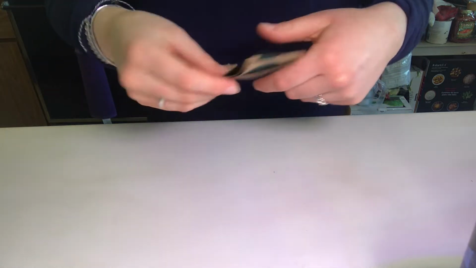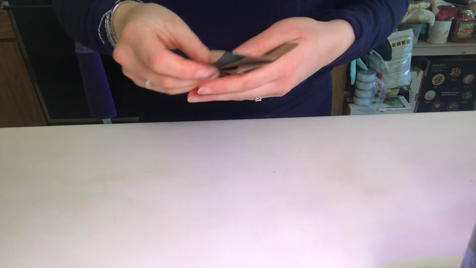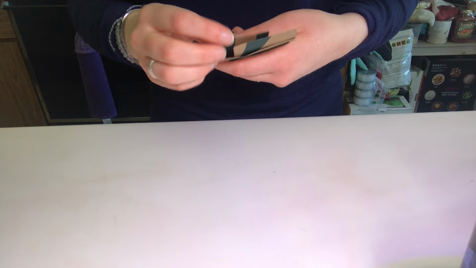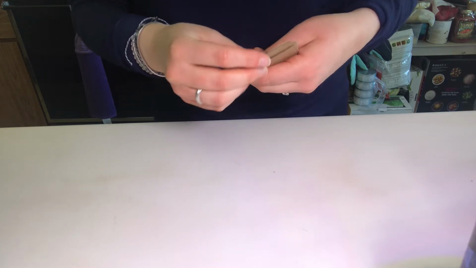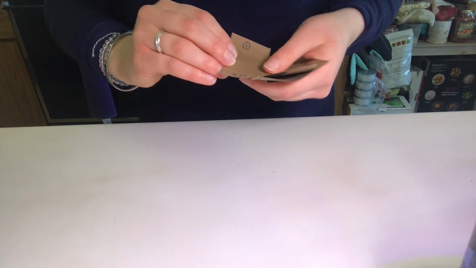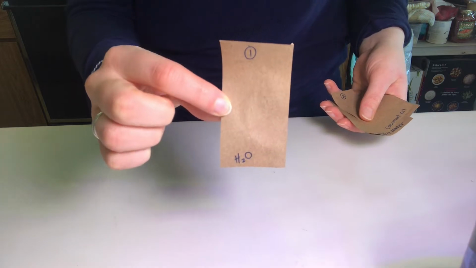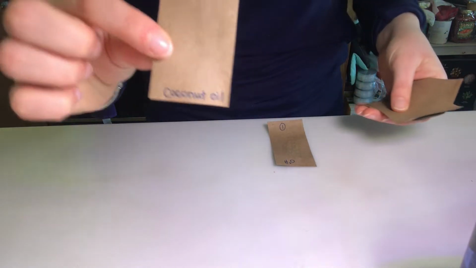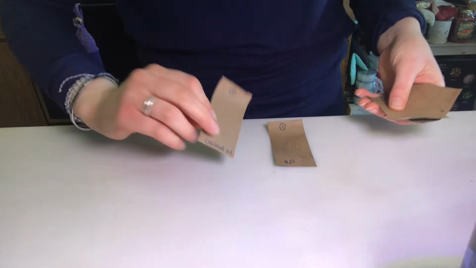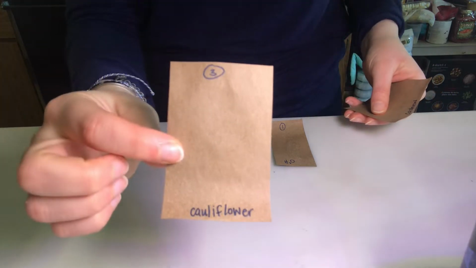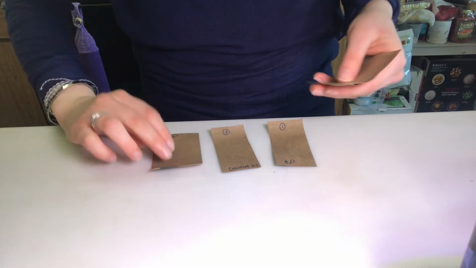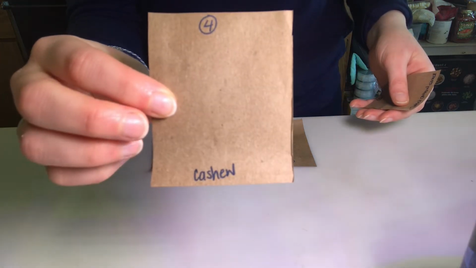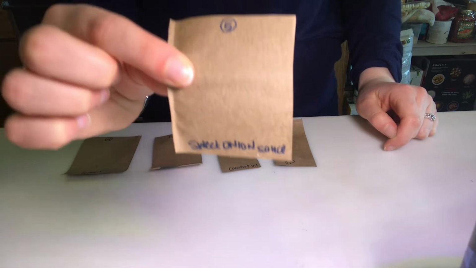So what I've done is I've cut up my brown paper bag and I've labeled it with the substances that I'm going to be testing for the presence of lipids. First is H2O, water. Second is coconut oil. Third is cauliflower. 4 is cashew. 5 is sweet onion sauce.